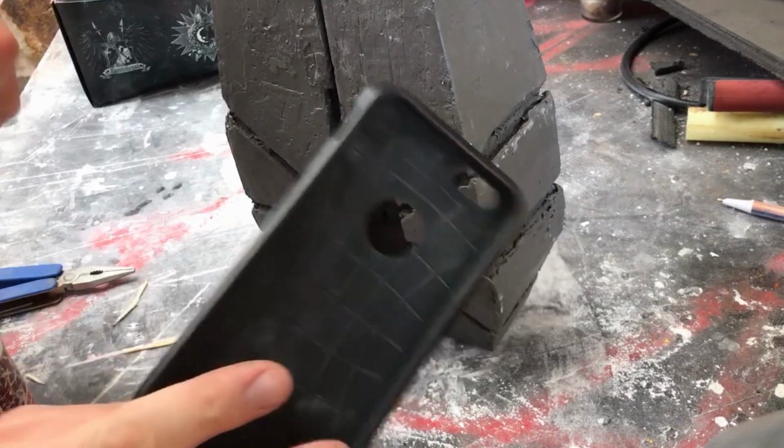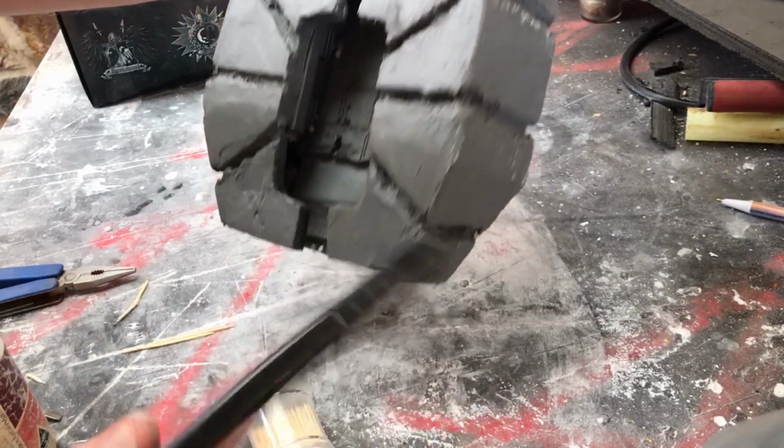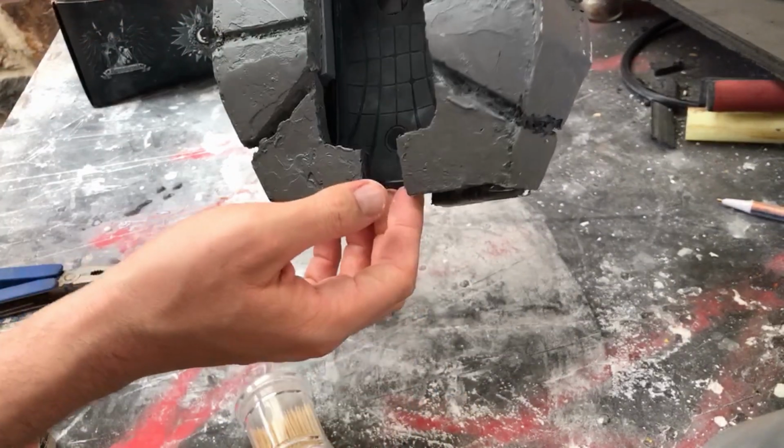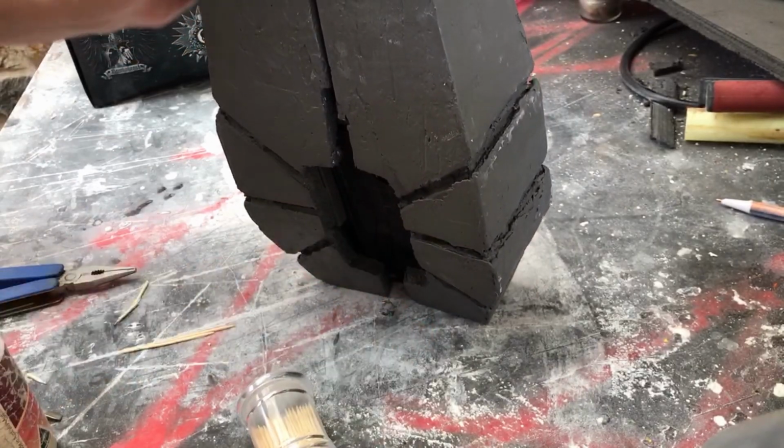And there you are. You can really see how this piece is going to look when it's done now. Got an undercoat. It's starting to come together. And the phone still fits.